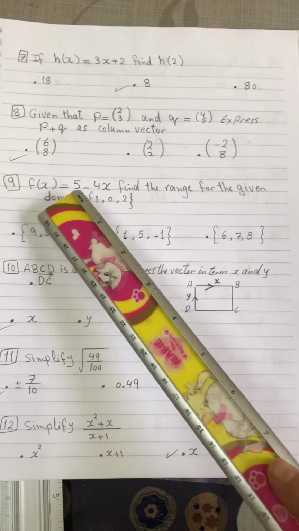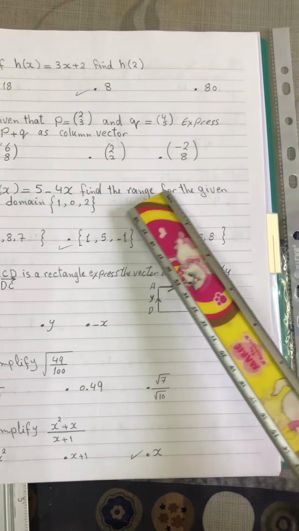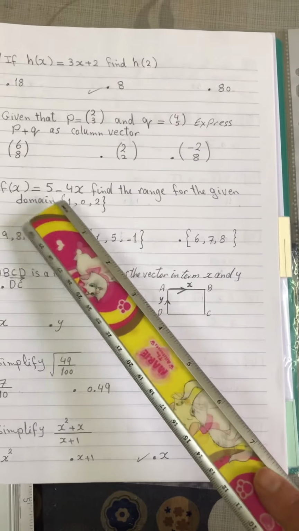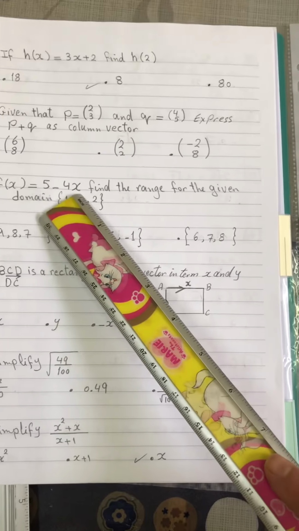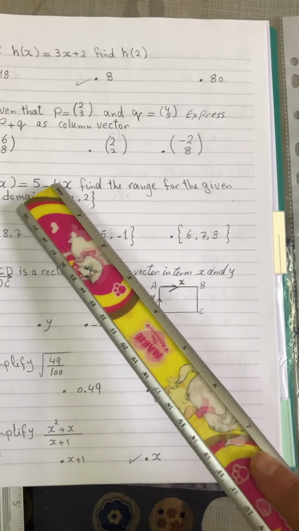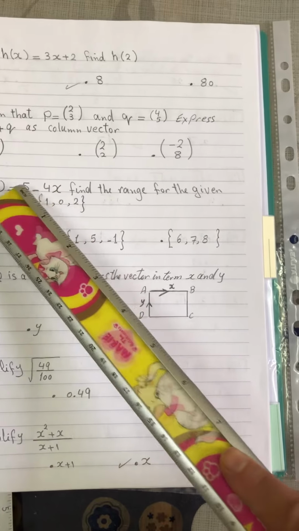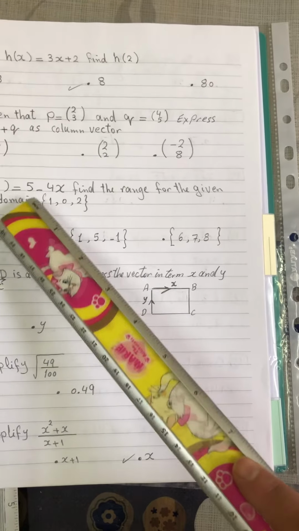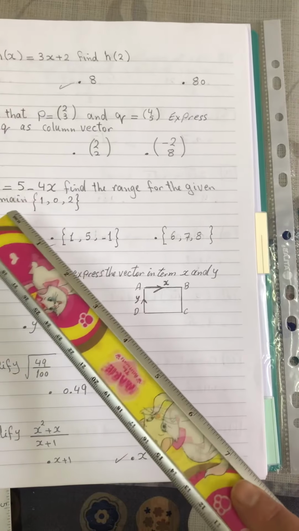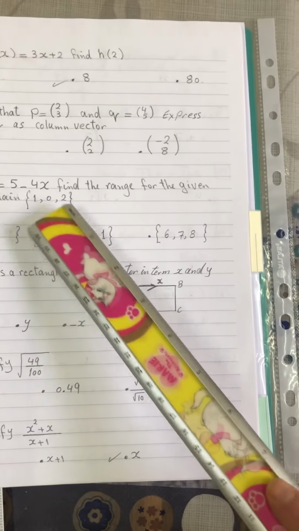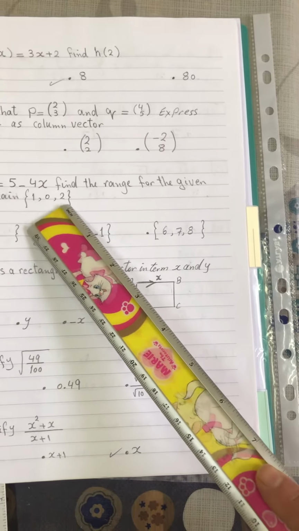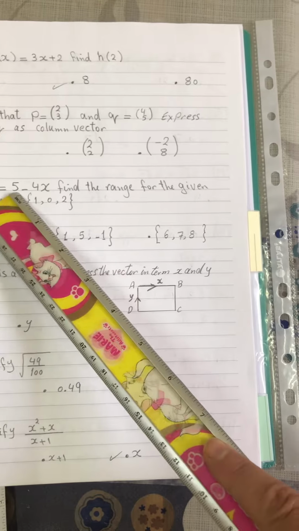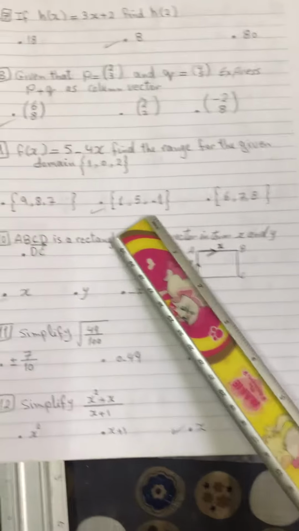And here f of x is 5 minus 4x. Find the range if the domain is 1, 0, 2. Substitute x by putting 1. So 5 minus 4 times 1 equals 1. And 5 minus 0 equals 5. And 5 minus 4 times 2 equals negative 3. So the answer will be negative 3, 1, 5, like this.